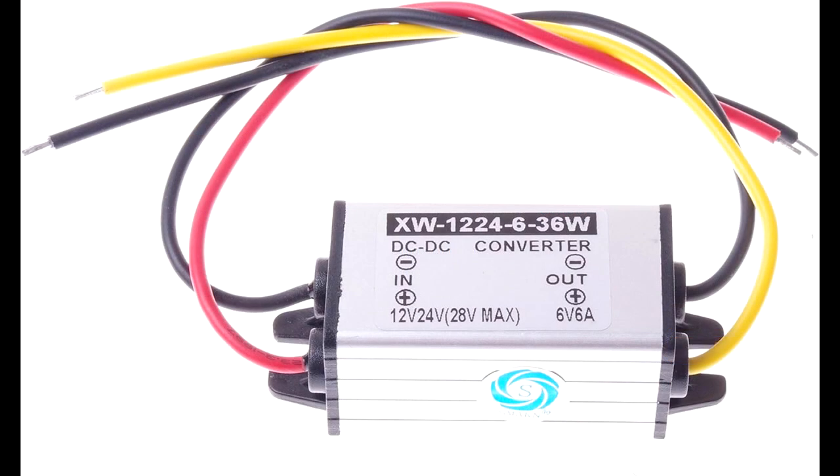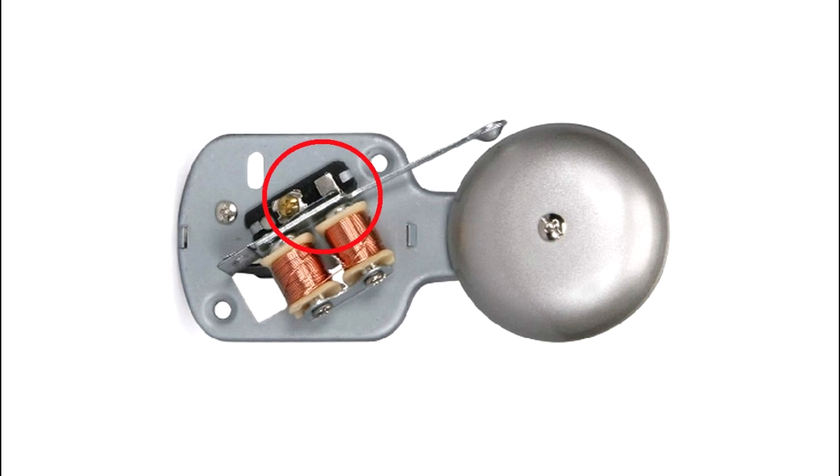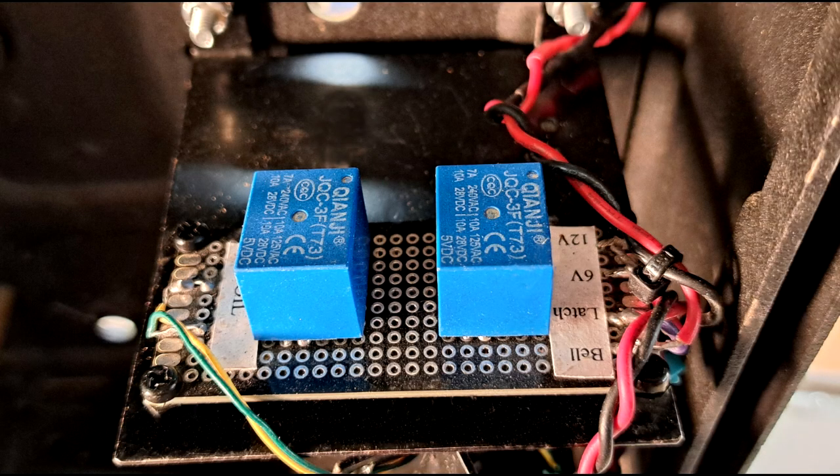You will require a simple DC power reduction converter. Unlike the latch solenoid, failure to reduce the power to 6 volts will overheat and damage the contacts on the bell switch. This is why the bell has its own separate relay. Technically, one relay could be used for both the latch and the bell, but isolating the bell to its own relay is not a big deal and will minimize the chances of a dual failure if one has a problem.